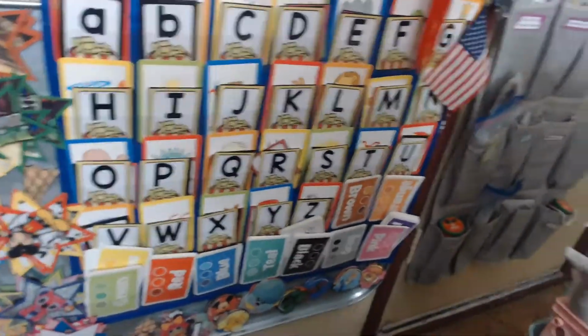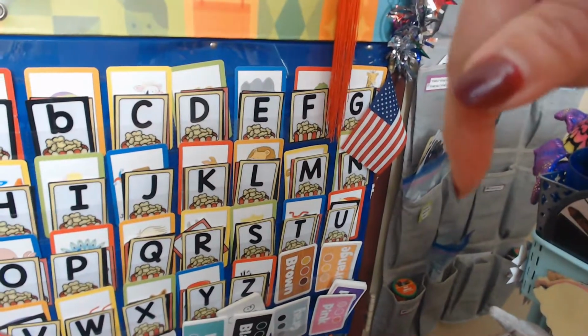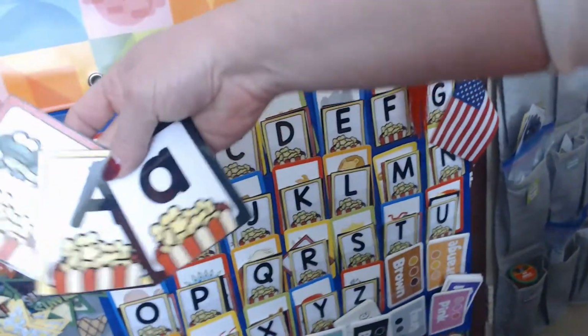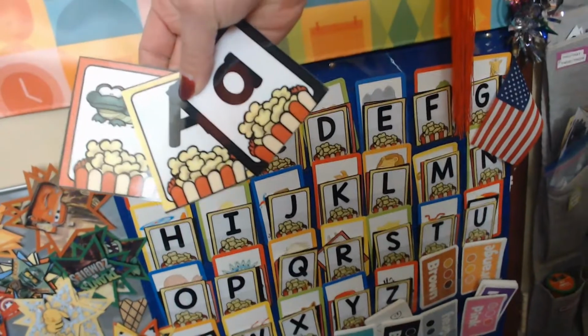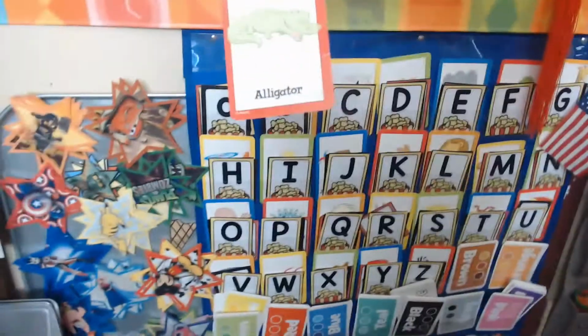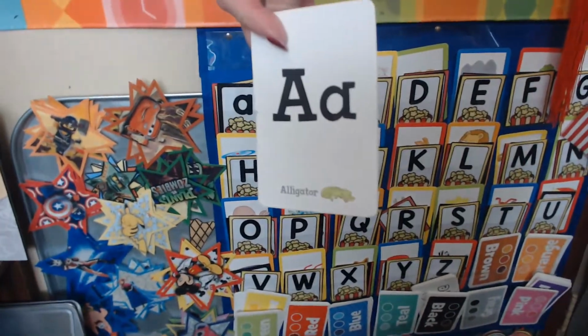I have a pocket chart with my ABCs in it. Got the pocket chart off of Amazon. I'll try to link it below. My ABC cards, I printed these off of Teachers Pay Teachers, and I believe it was one that you had to pay for. And then my cards behind them, the animal cards with the letters on the back, just came from the Dollar Tree. They were just $1 and they work just as well.